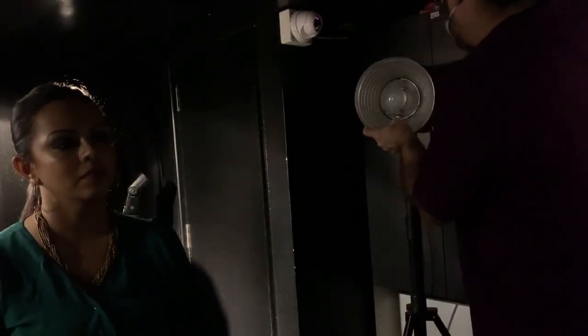And now we're going to be using our second light modifier, which is a reflector, a small reflector. Alright, so let me go ahead and put a small reflector on our light. So this is the smallest reflector that I have.